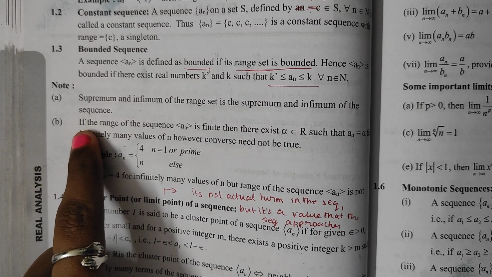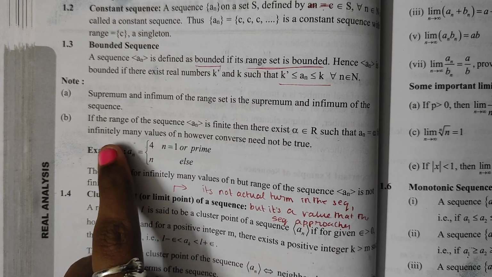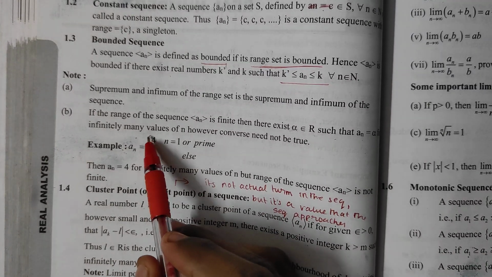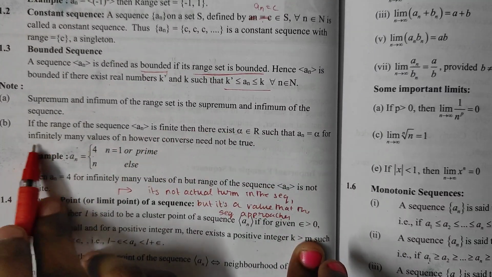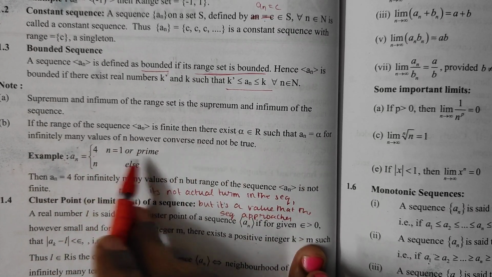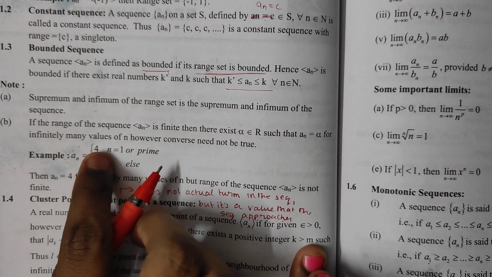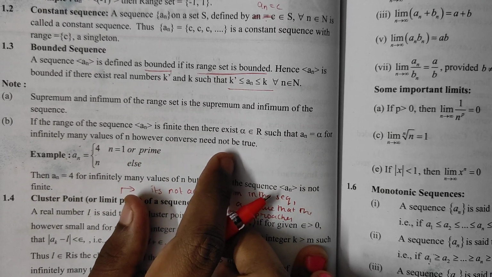What they are telling is, if the range of the sequence is finite, then there is alpha belongs to R such that an is equal to alpha for infinitely many values of n. Here there are infinitely many values of n, and for those we are considering only one number, which is 4. Understood? So the converse need not be true.